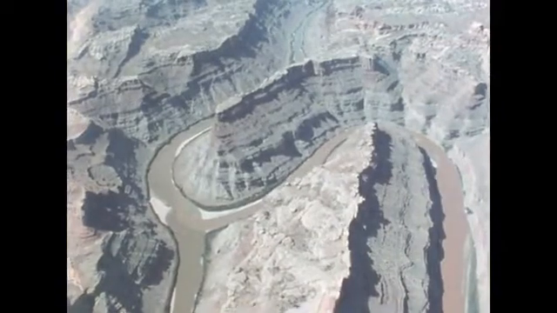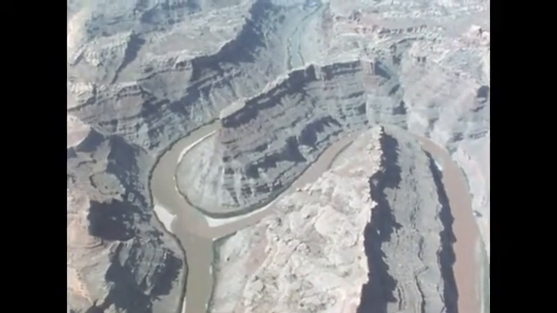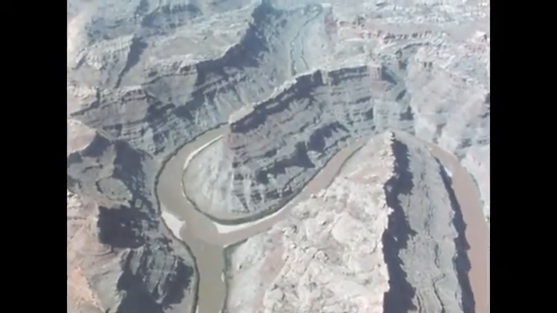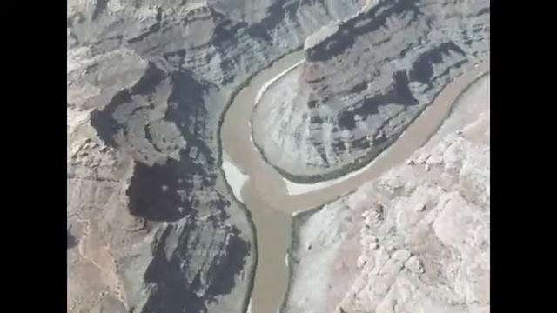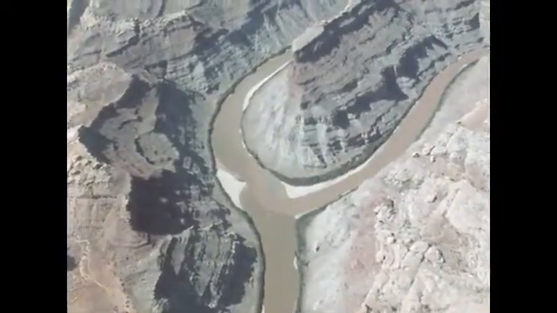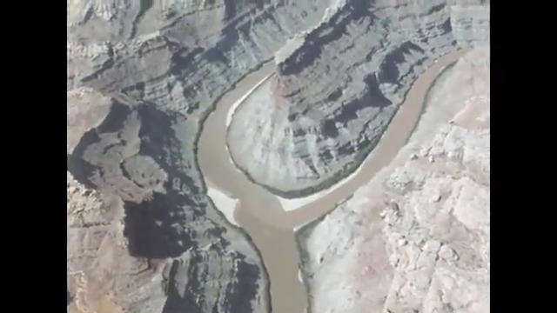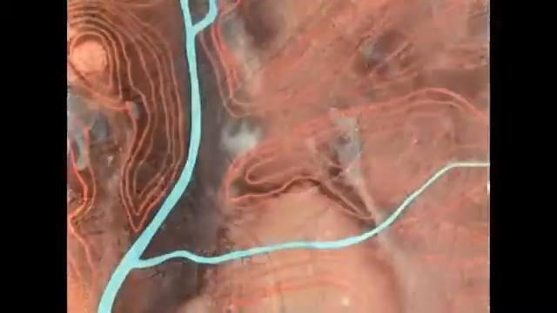Where the two rivers join, we see the sediment load of the muddy Green River on the right, entering the Colorado on the left. The Green River collects sediment from an area of hundreds of square kilometers, adding it to the load of the Colorado.